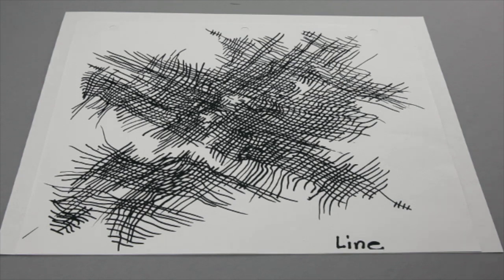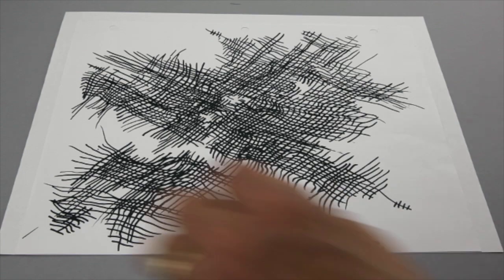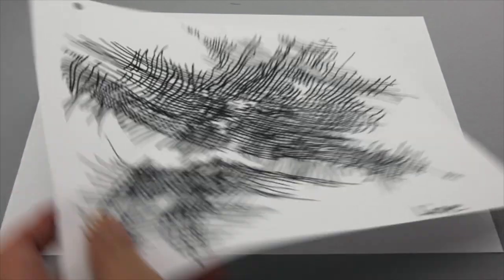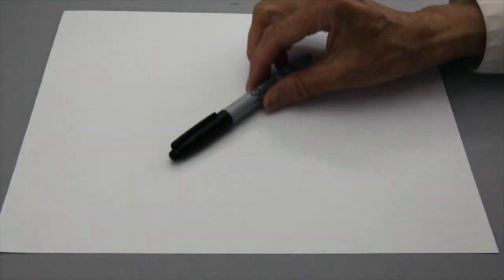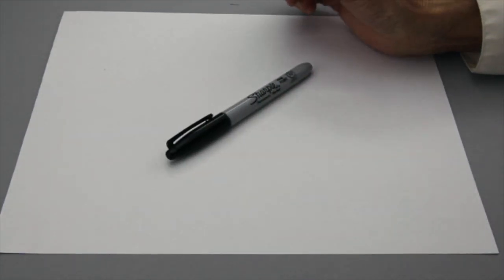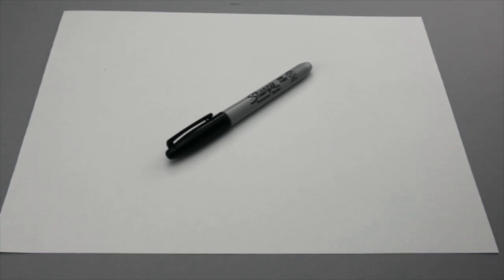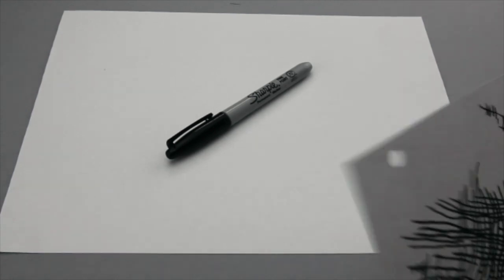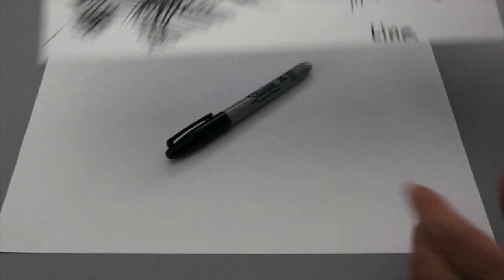One of the rules about making good art is fill up the space. So for this artwork, you'll need a 9 by 12 piece of paper, and you'll simply need a Sharpie. Now, if you are very tentative, I would suggest that you practice this someplace else.